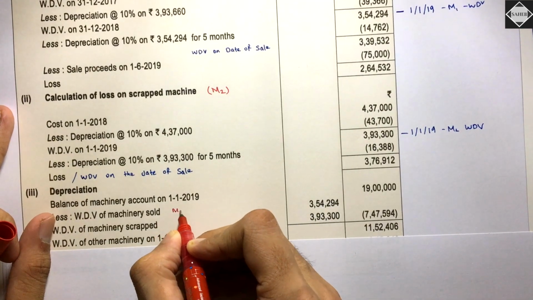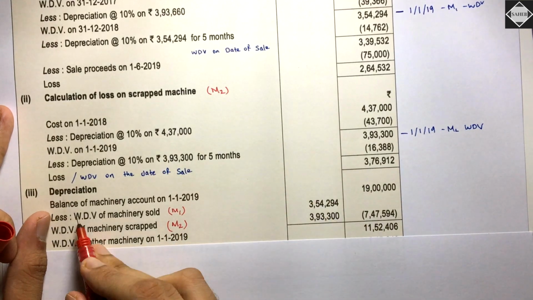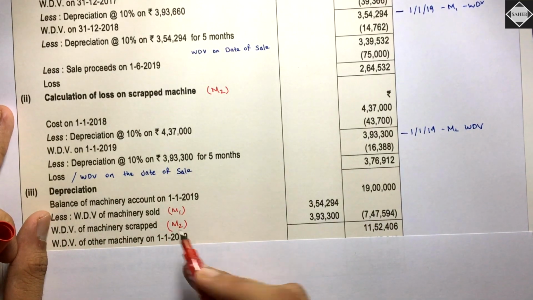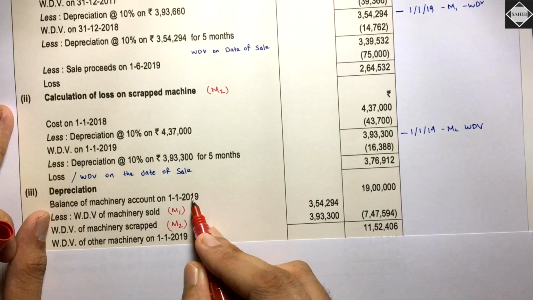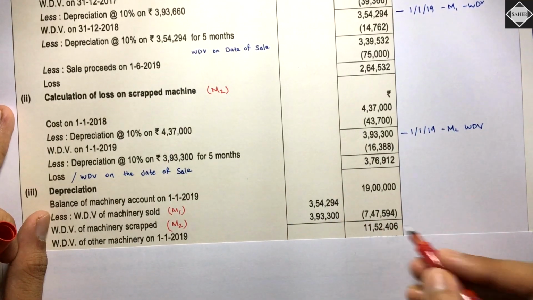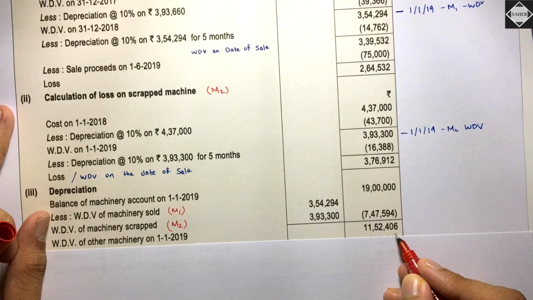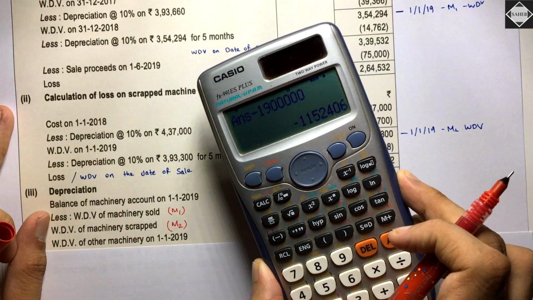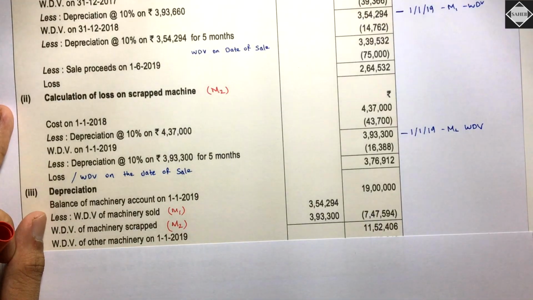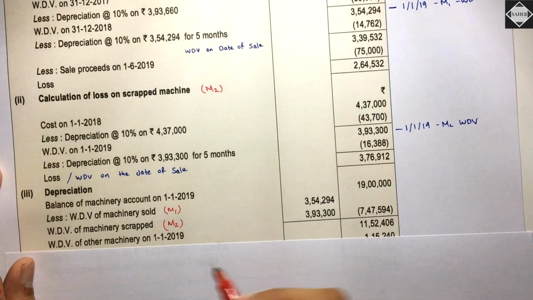So this is M1, and this is M2, right? They have taken WDV of M1 and WDV of M2 on the same date, on 1st January 2019 only. They added it up. That was equal to 7,47,594. We just saw, and they subtracted that. They got 11,52,406. That's the WDV of other machinery, remaining machinery in that 19 lakh.